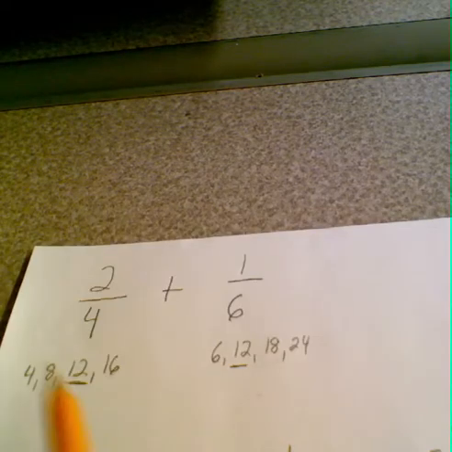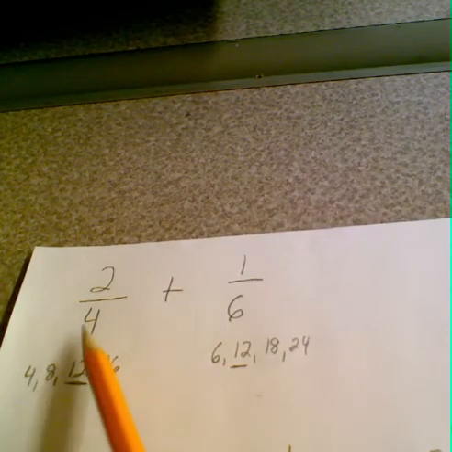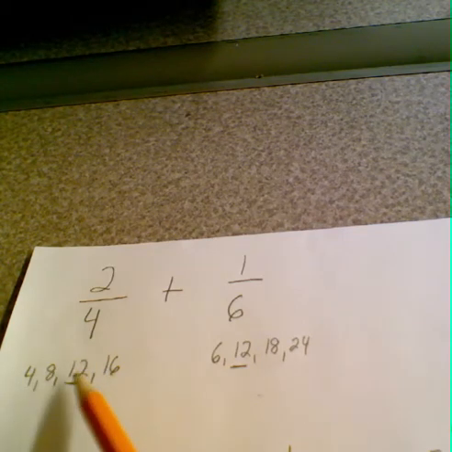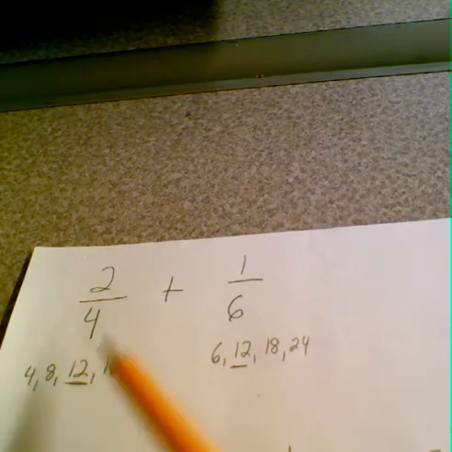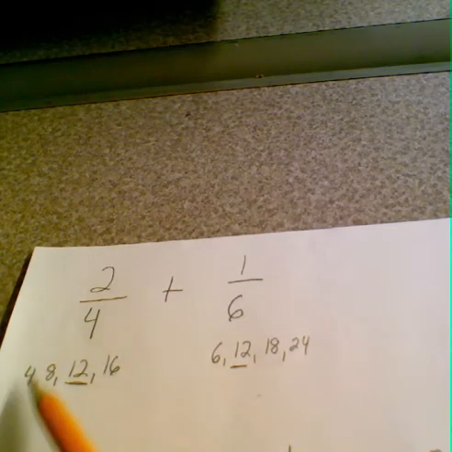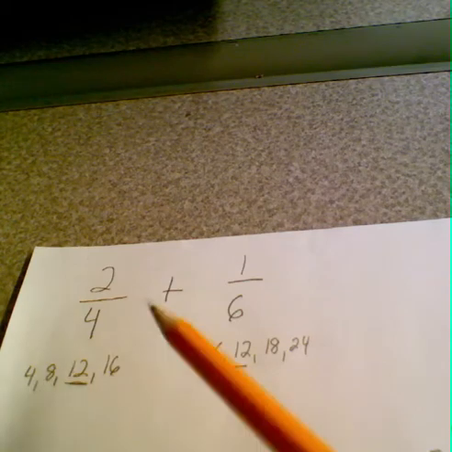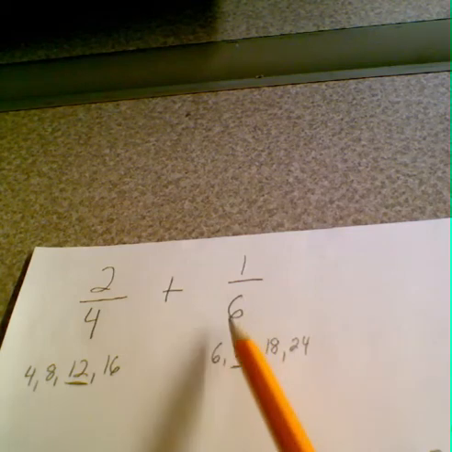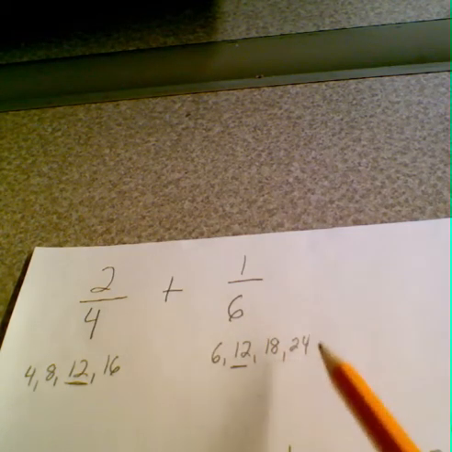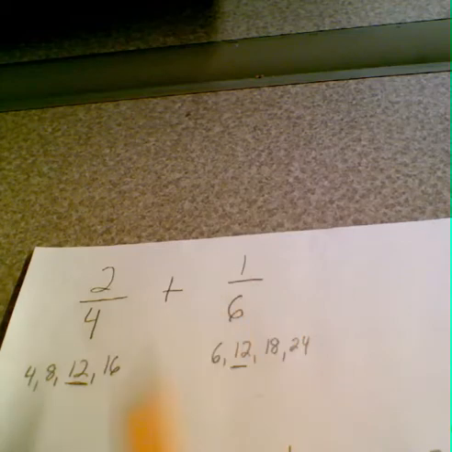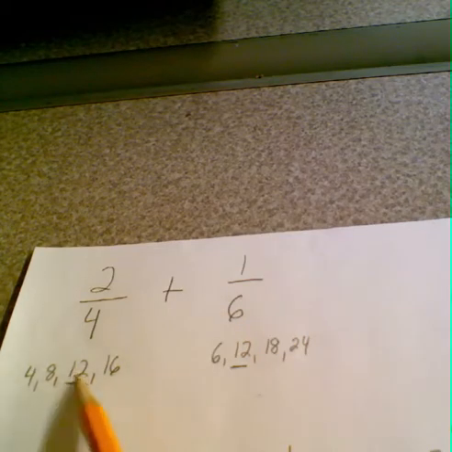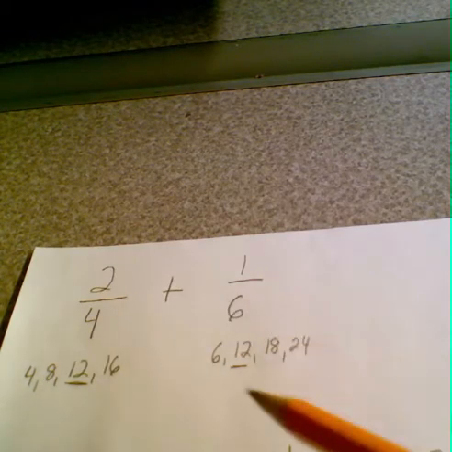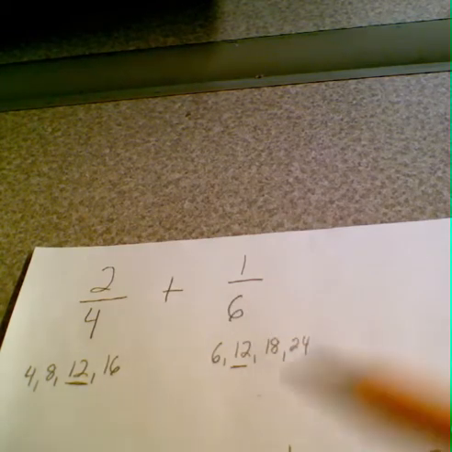So remember, I'm just going to find multiples by taking 4 times 1, which is 4, times 2, which is 8, times 3, which is 12, times 4, which is 16. All right, and I'm just going to list those. So I listed 4, 8, 12, 16. I might have to list more if I need to. The multiples of 6 are 6, 12, 18, 24, and so on. But if I look here, I see that 12 is a common multiple of both 4 and 6, and it is also the least common multiple there.